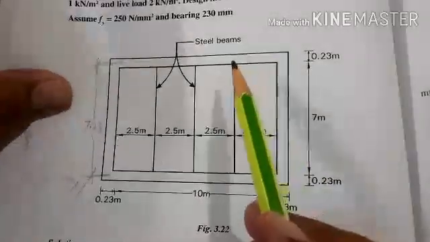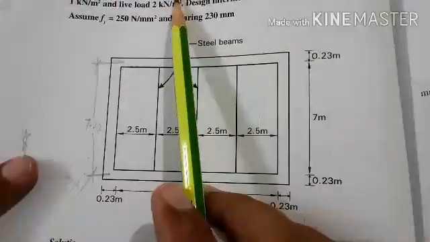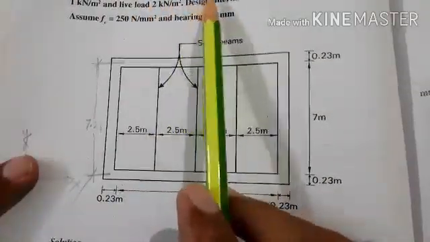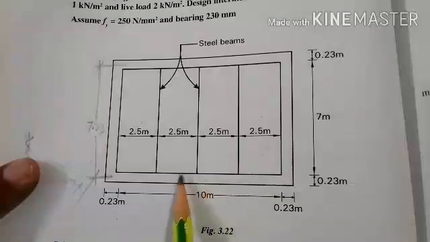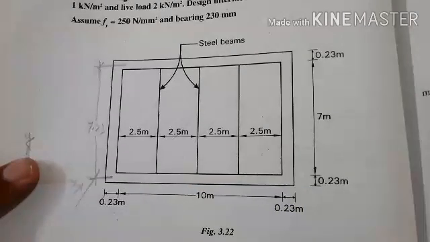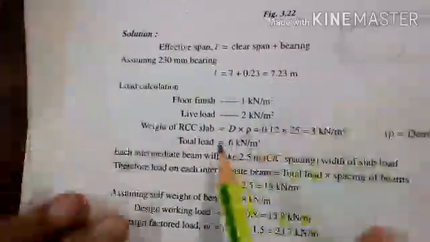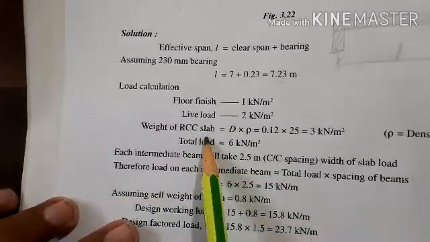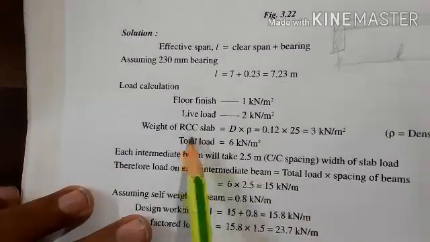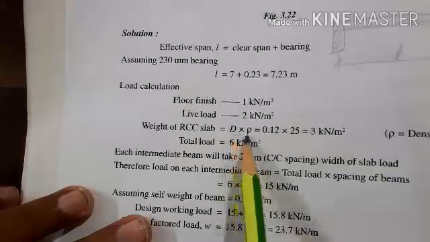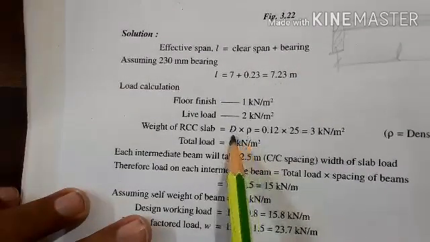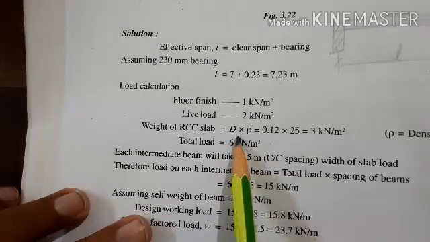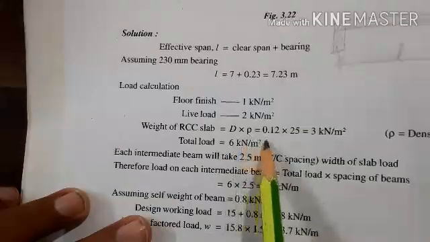It is given in the problem that the 7 meter by 10 meter room consists of 12 centimeter thick RCC slab. The intermediate beams are supporting the RCC slab, hence you need to calculate the weight of the RCC slab. To calculate it, the thickness multiplied by the density gives you the weight of the RCC slab per meter square.